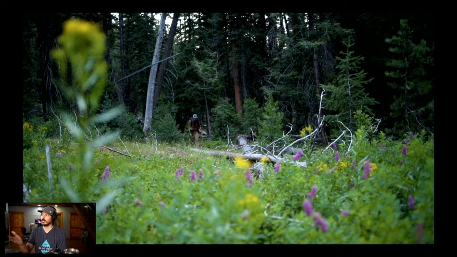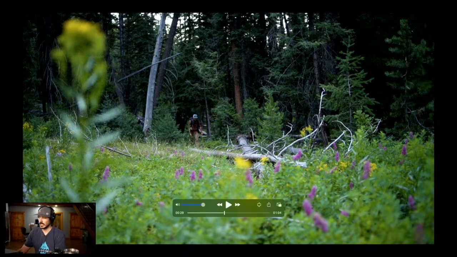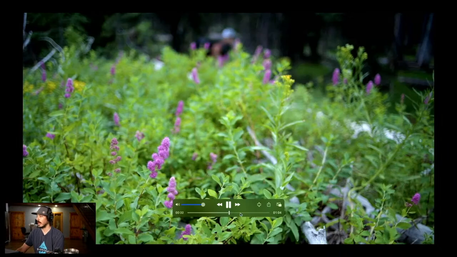So as you can see, we've added some foreground, these really nice spring flowers with focus on me coming through the lane here, really drawing your eye to me. And so there's that part of the story. And then you can switch to I'm out of focus and now the flowers are in focus. And look at that kind of cinematic looking thing.